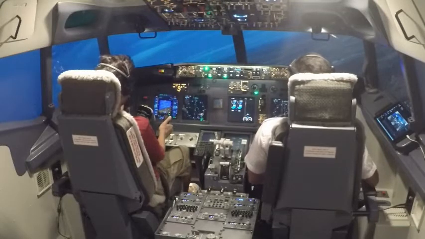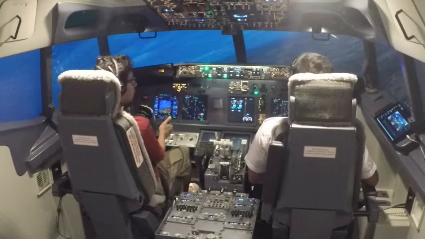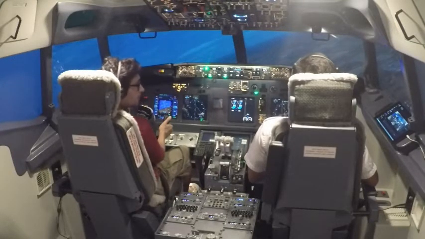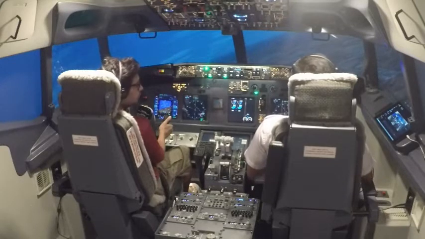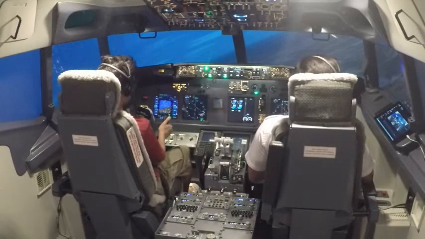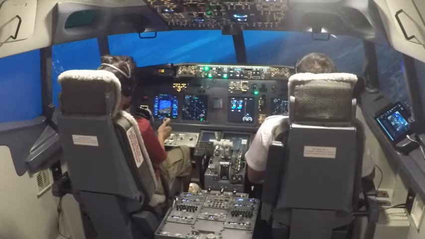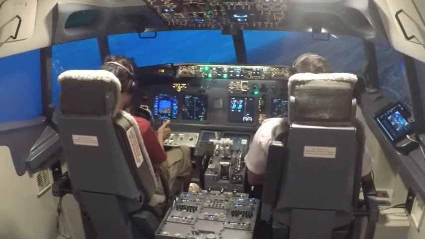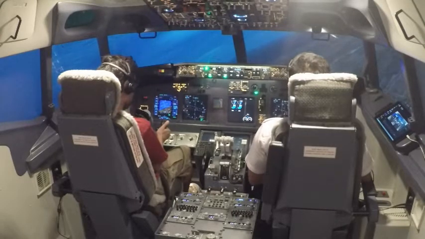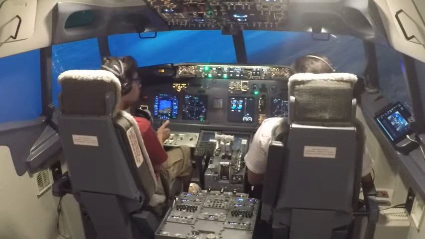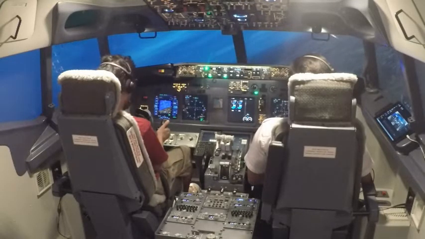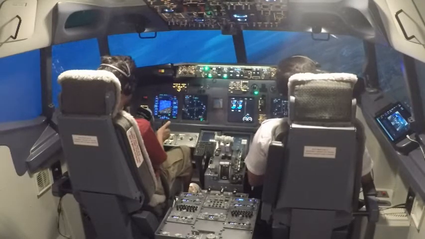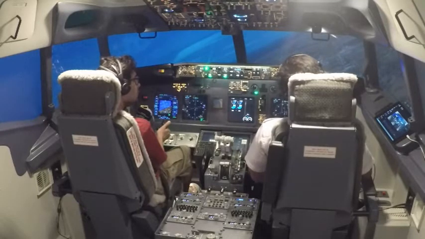This is just nice. Pull back a bit. You'll see the runway shortly. Turn shallower a bit.